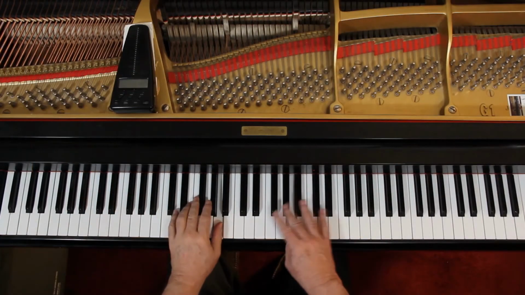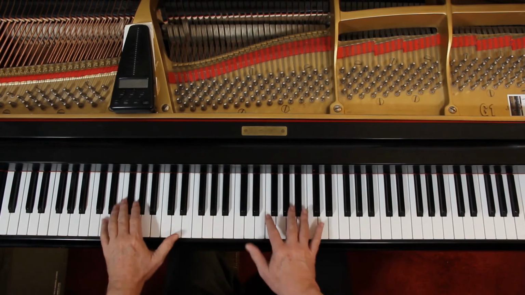And then at the end, there's a molto ritardando in the next to last measure. So you're coming down and you're crescendoing up to very loud. Something like that. Speed-wise, it's with energy.